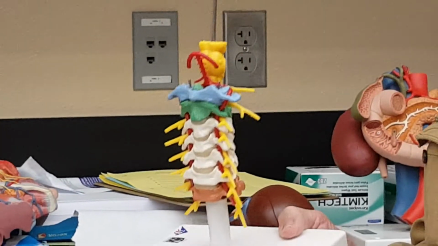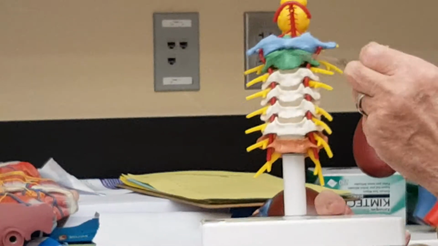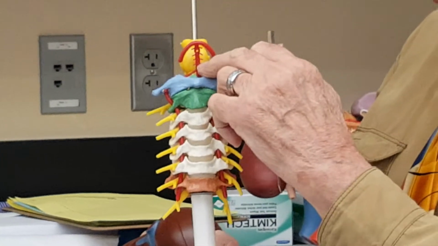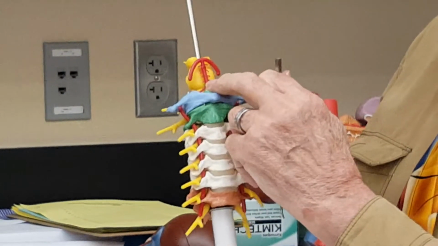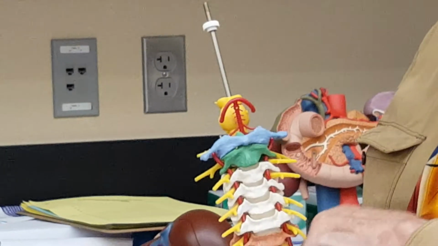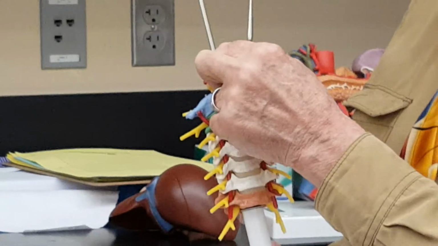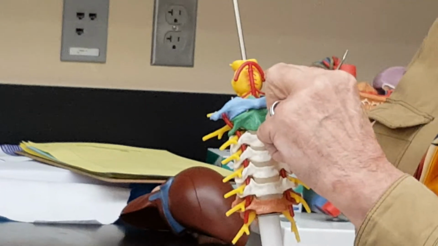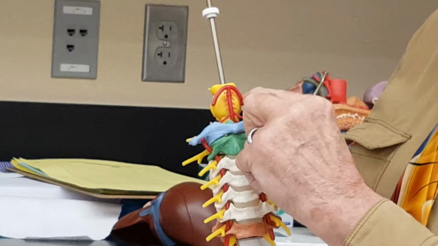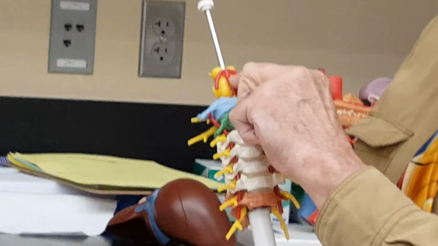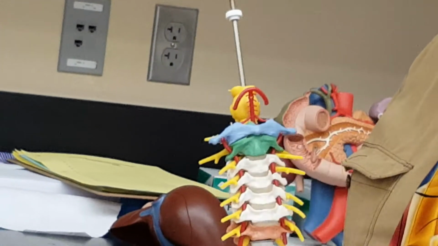The basilar artery. Okay, so those two vertebral arteries confluence to form the basilar artery, which runs up the anterior aspect of the brainstem, and it bifurcates into the two posterior cerebral arteries, which are those two. And then we have the superior cerebellar artery. I'd have to show you that on a picture, because that's the one right below, and that's just too hokey to do off a model.